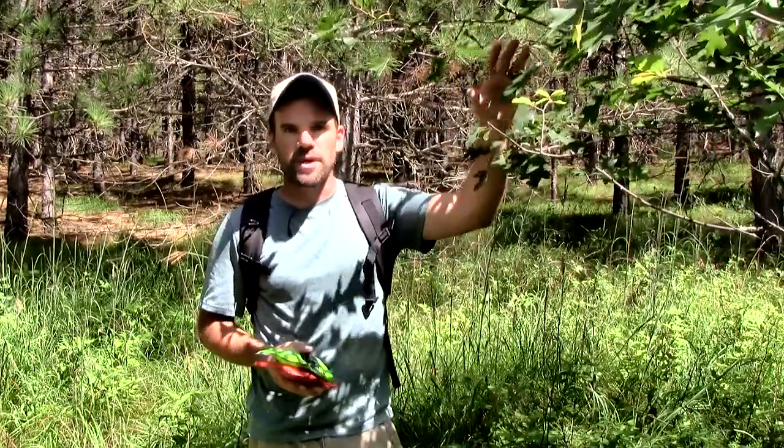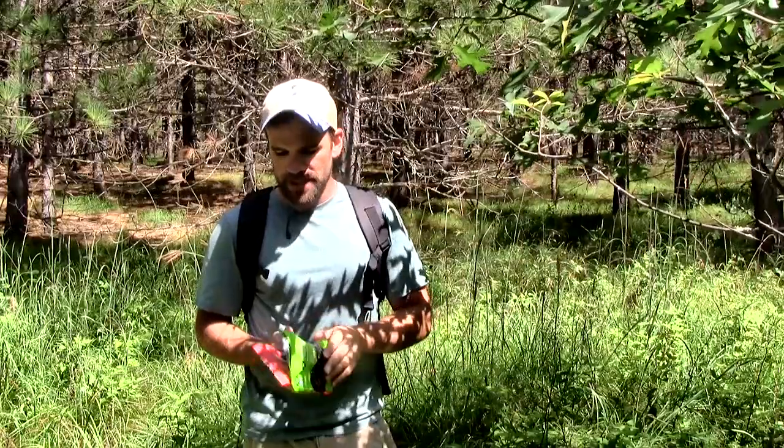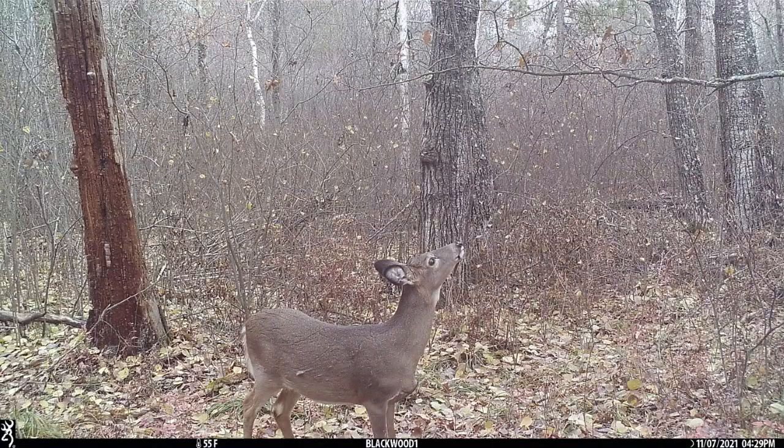I just like this stuff. But the second reason that I want to use a little bit of scent out here in the big woods on a mock scrape that I create is because it also brings does in.